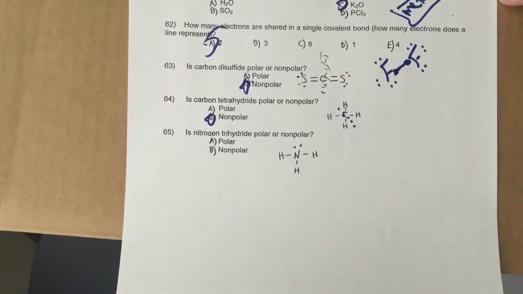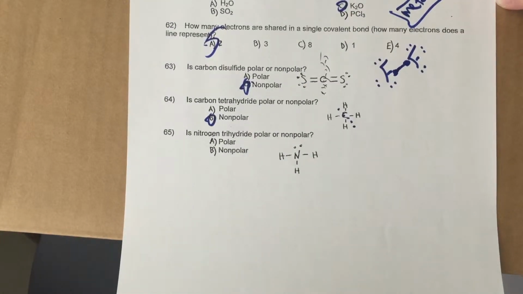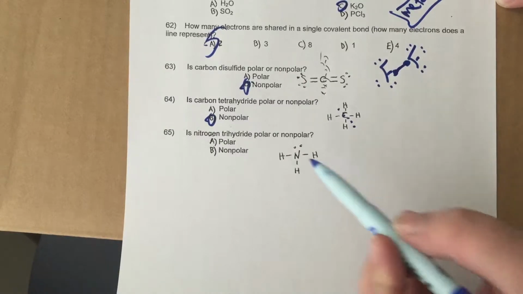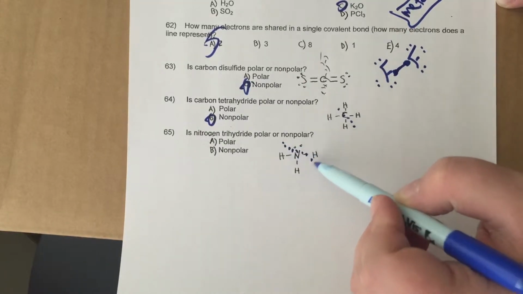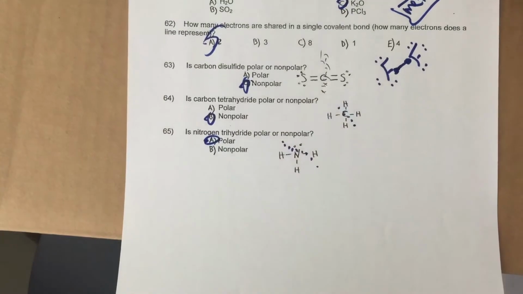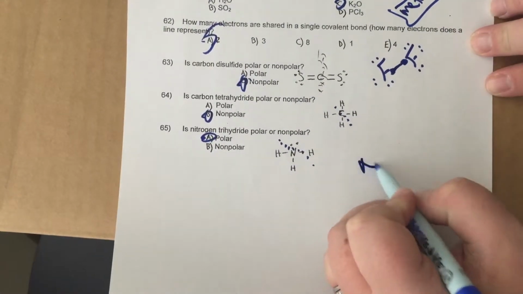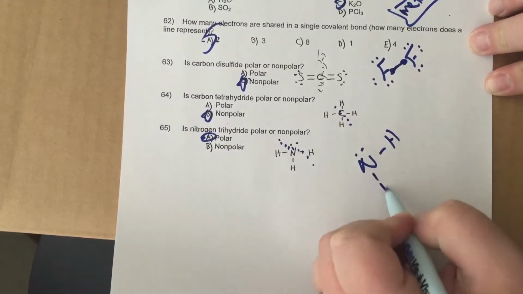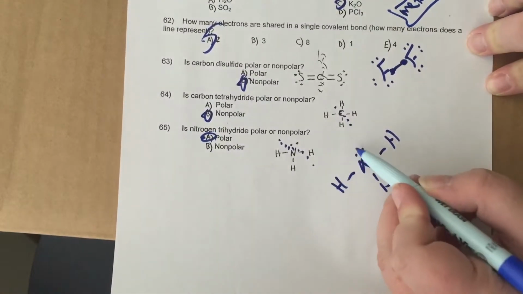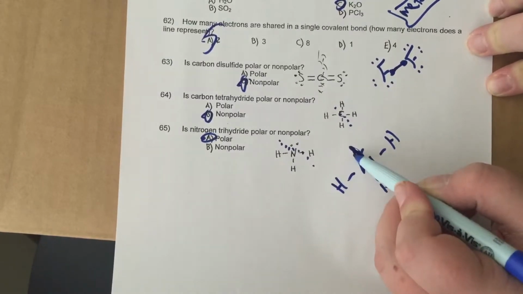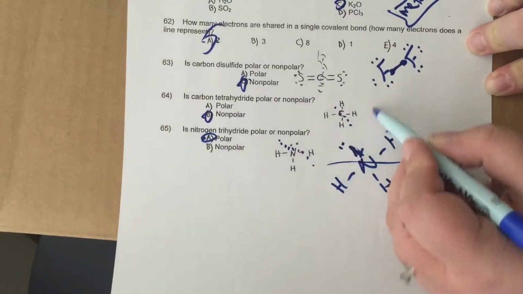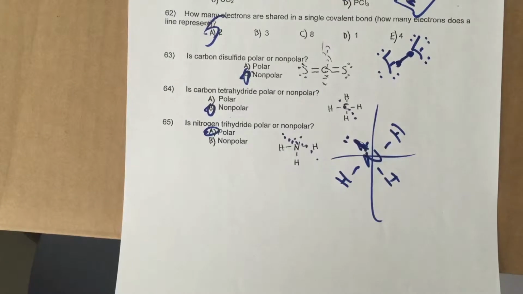Let's see here, dinitrogen, okay, polar or nonpolar. Again, if we cut it in half, this one doesn't look the same. This one is polar, okay. You can't split the 2 out of this formula, okay. You can't split the 2 electrons. You got to keep those, so you can only go one of those ways. You can't split that pair of electrons. Okay.